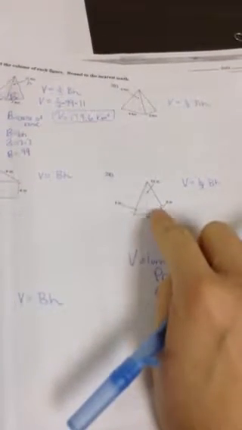Number 26 is exactly the same. 28 is different because it is not a square pyramid, it's a triangular pyramid. And then 27 and 29 are prisms.